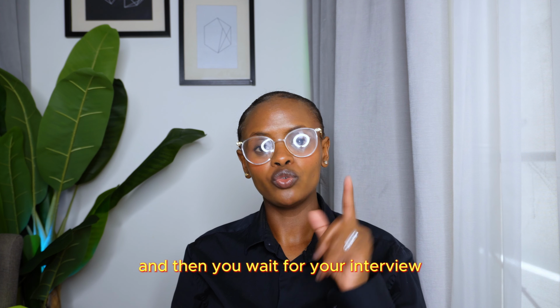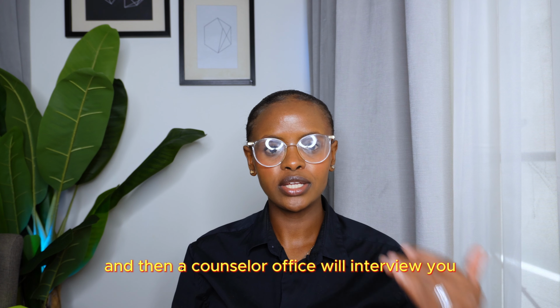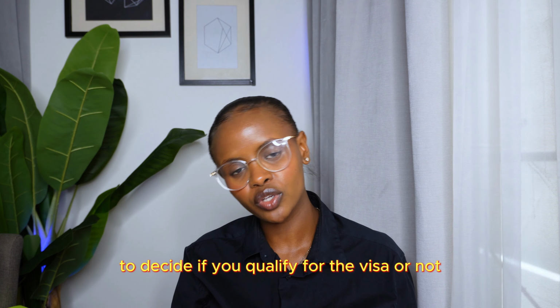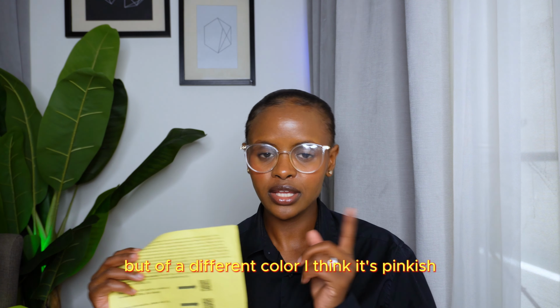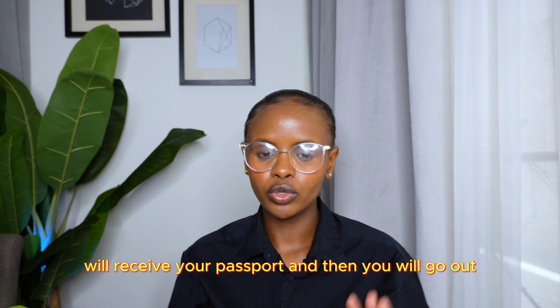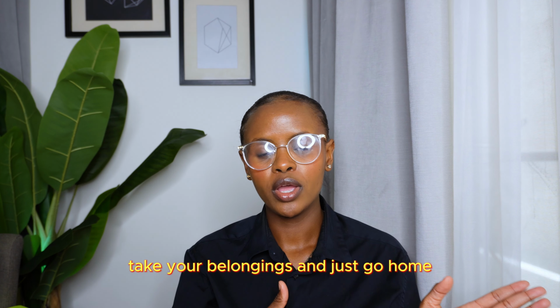And then there will be two security screenings. Safety, safety, safety, always safety. After that, they will take your fingerprints and then you wait for your interview. And then a consular officer will interview you to decide if you qualify for the visa or not. Once your visa is approved, the officer will take your passport and give you a certain paper. This is pretty much it, the yellow card. Then they will take your passport and do the process. You will just go home and wait for a message to let you know when to collect it. If your visa is not approved, you will be given a paper like this but of a different color. I think it's pinkish. You will receive your passport and then you will go out, take your belongings and just go home.